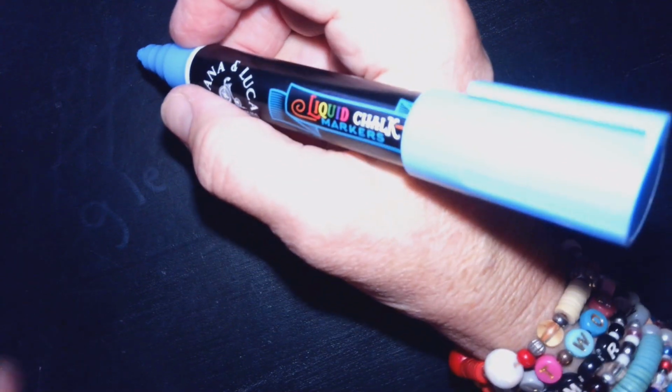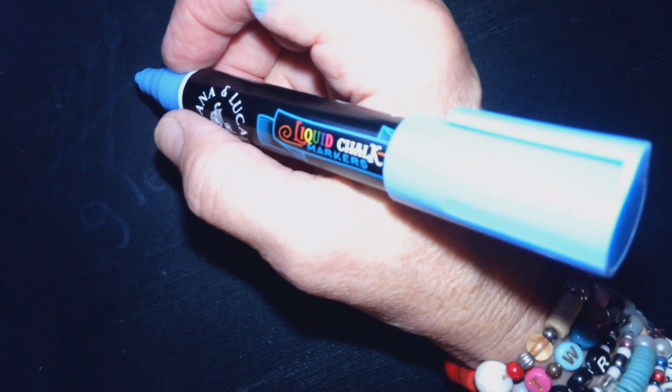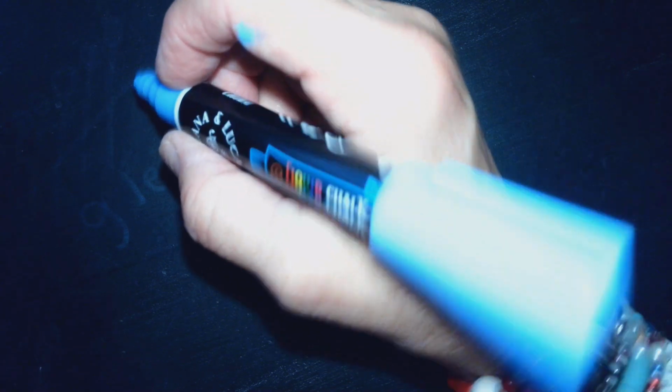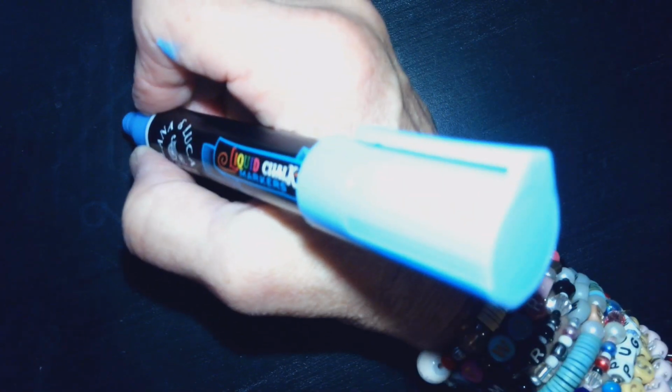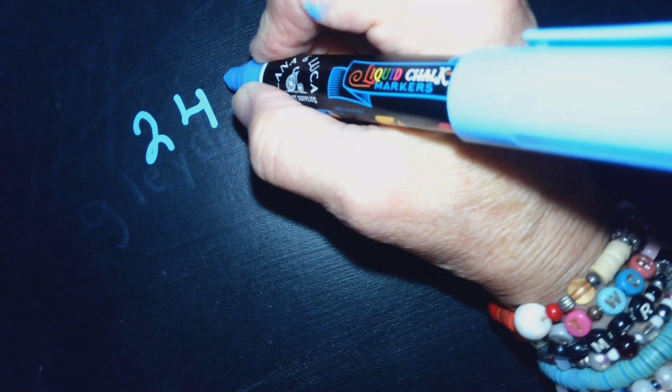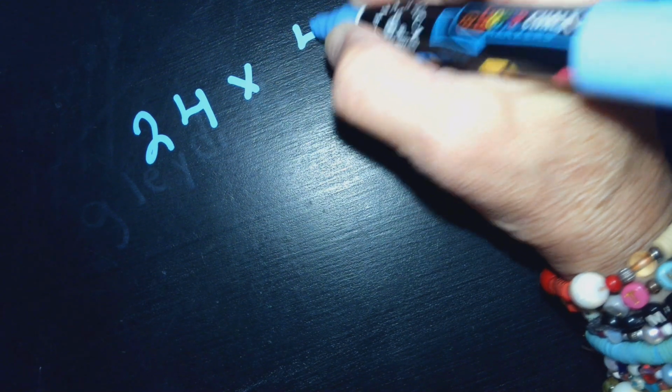So the last time we multiplied, I had you write everything out in place value, and then I had to write it out in words, and I told you that we wouldn't be doing that anymore. And we're not. But if I have the problem 24 times 40.